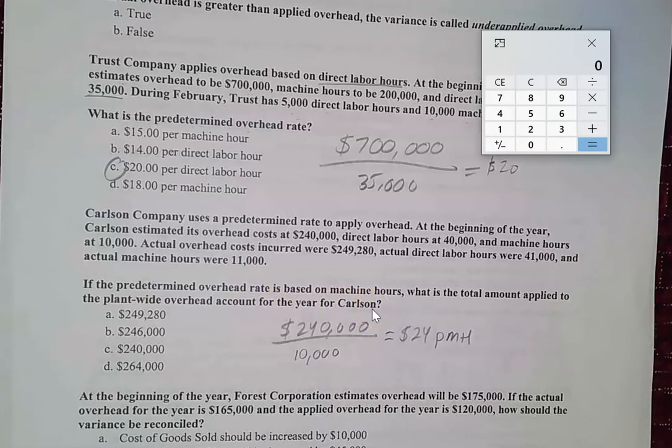Okay, so if we look at our choices here, the first one is the actual amount. Well, we're using normal costing, so applied overhead is going to be different than actual overhead. So A is going to be wrong. $240,000 in choice C is just what they estimated the overhead cost. So it's going to come down to B or D.